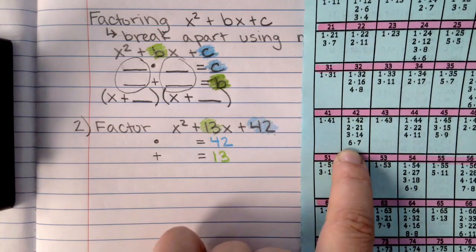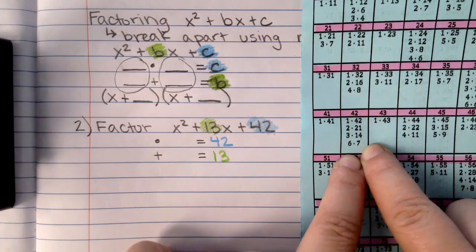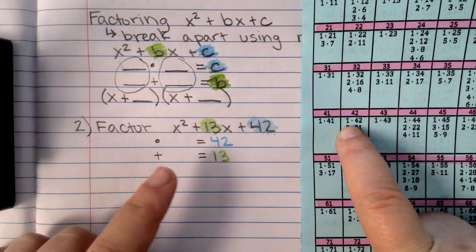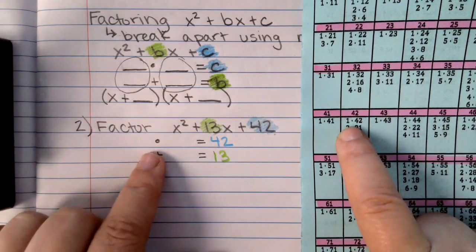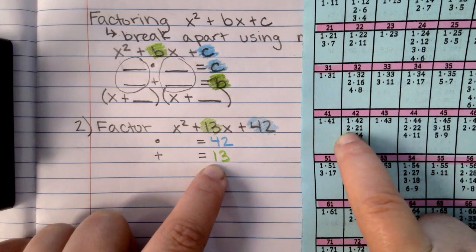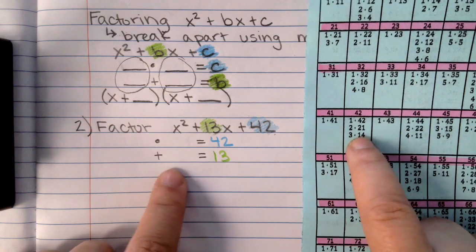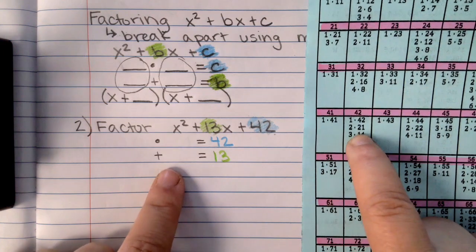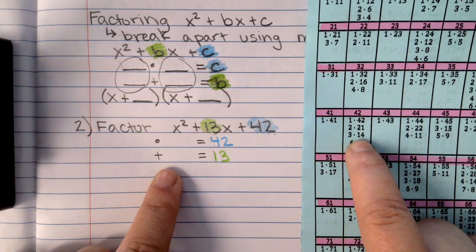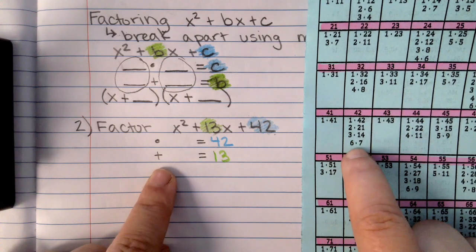Does 1 plus 42 equal 13? Nope. What about 2 plus 21? No, that'd be 23. What's 3 plus 14? 17. That doesn't work. What about 6 plus 7? 13. Yeah, that's 13. So 6 times 7, does that equal 42? Yep. Does 6 plus 7 equal 13? Yep.